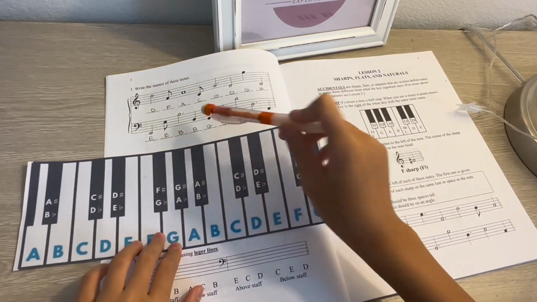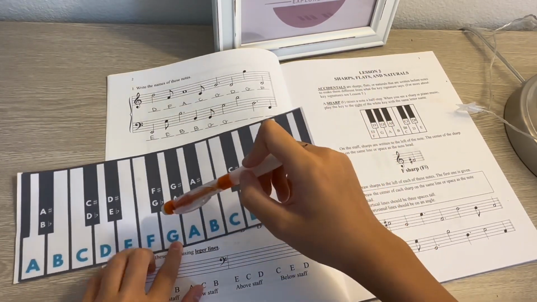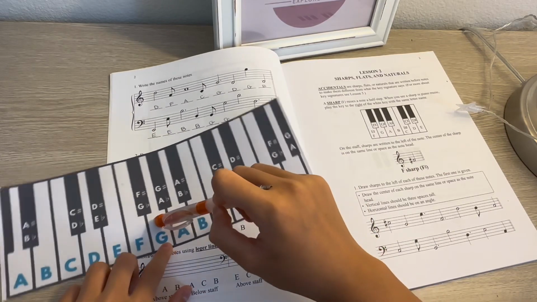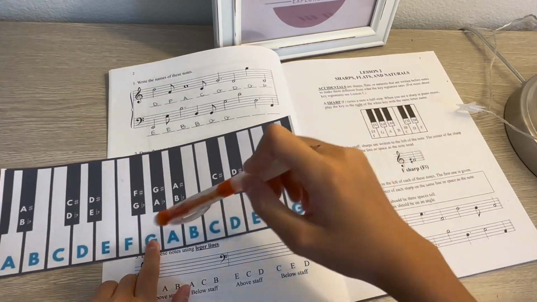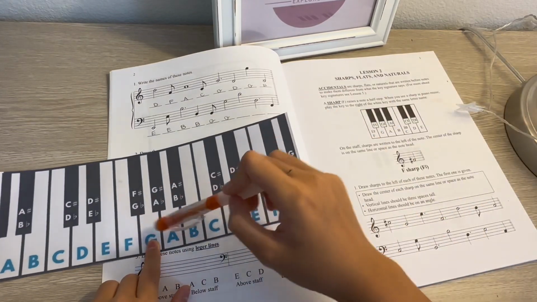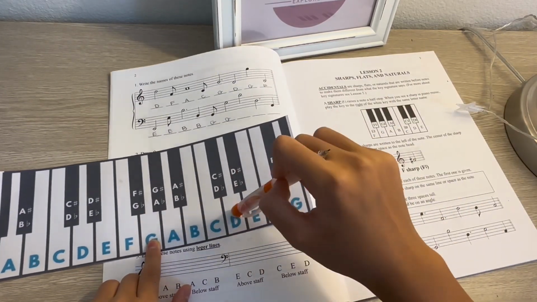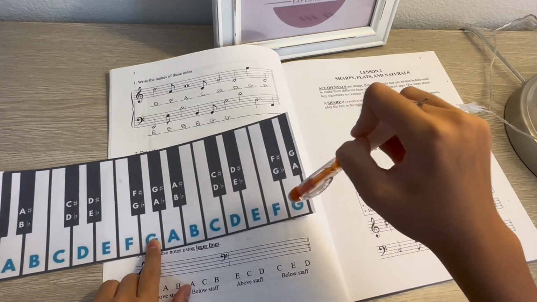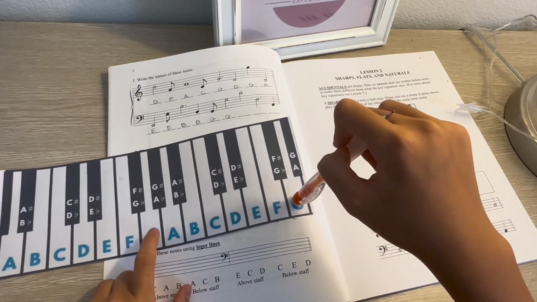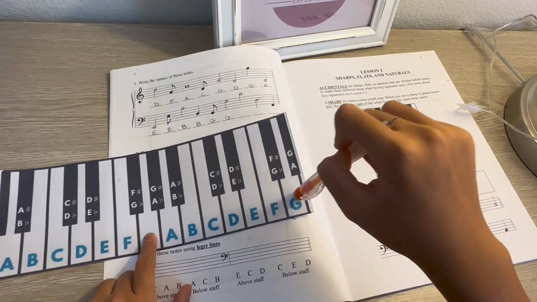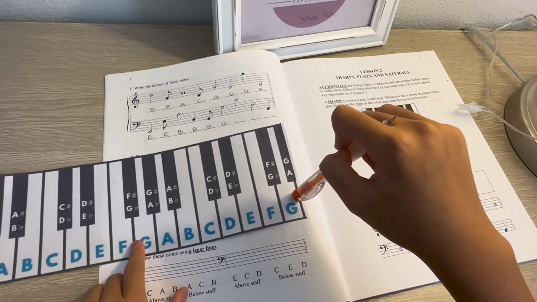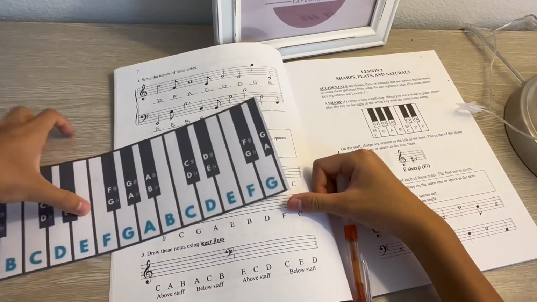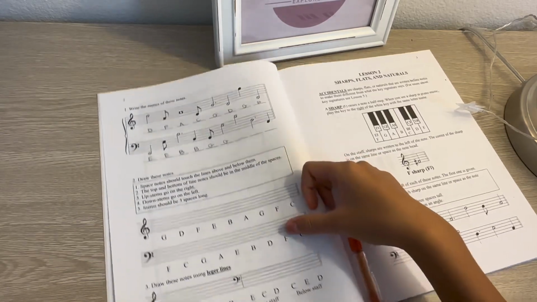So this G, let's say that G was over here. Now, an octave would be 8 notes away, a perfect 8 notes. So 1, 2, 3, 4, 5, 6, 7, 8. So that would be an octave. They're the same notes, but this G right here is obviously higher than our first G here. So I hope that explains what an octave is to you.